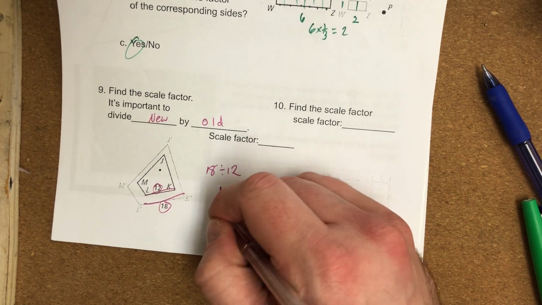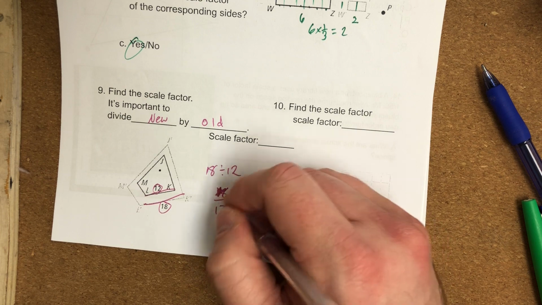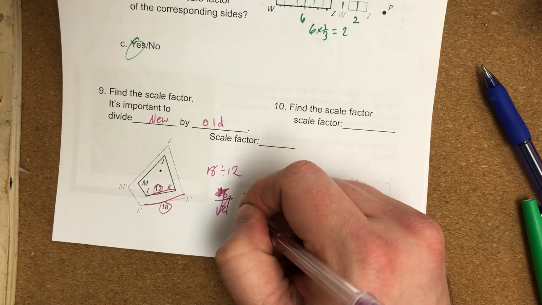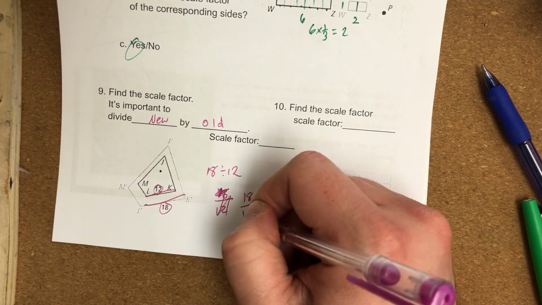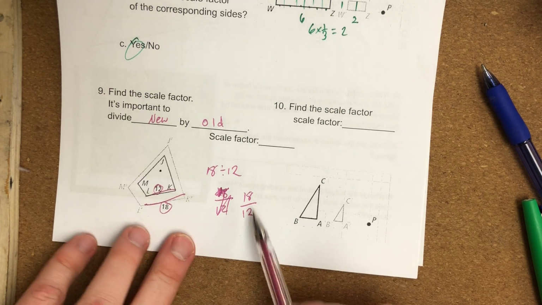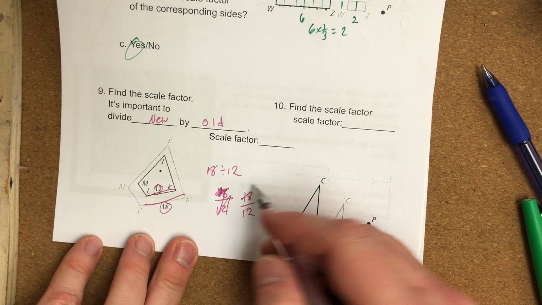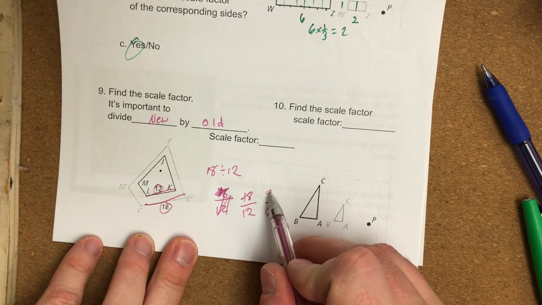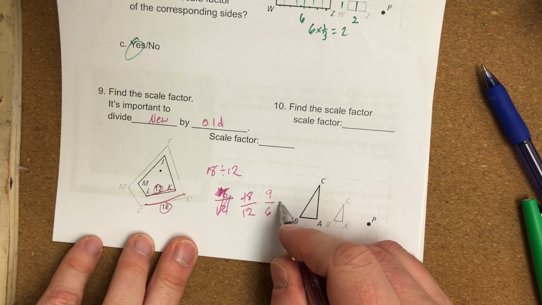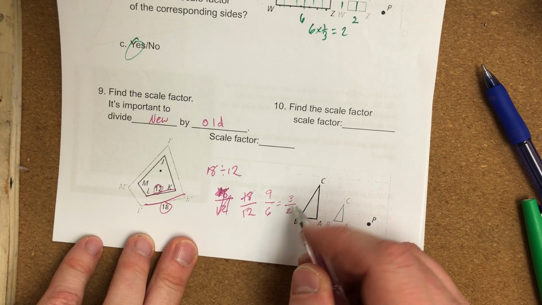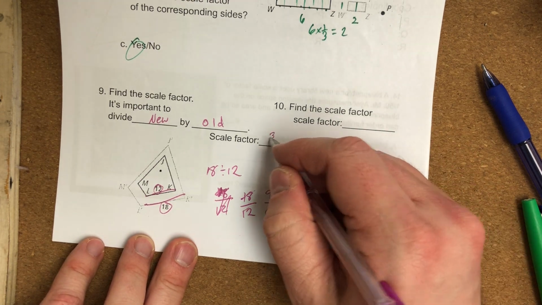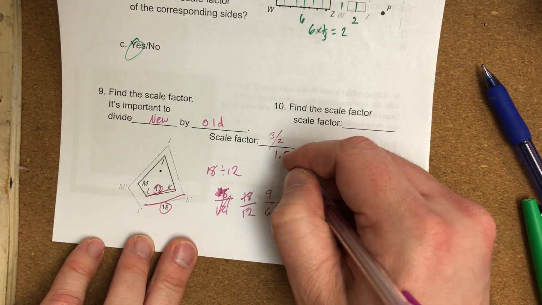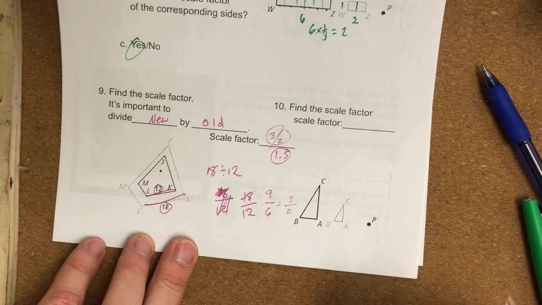That's 18 over 12. I'm going to do it out on paper. So 18 over 12, new divided by old. Let's see, they're both divisible by 2. So divide the top by 2, I get 9. Divide the bottom by 2, I get 6. And those are both divisible by 3. So if we divide them both by 3, I'll get 3 and 2. So my scale factor is 3 over 2, or 1.5. I accept either one.